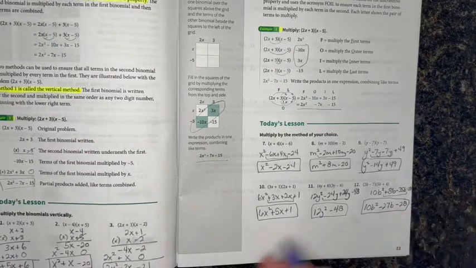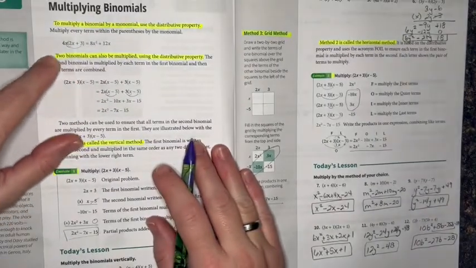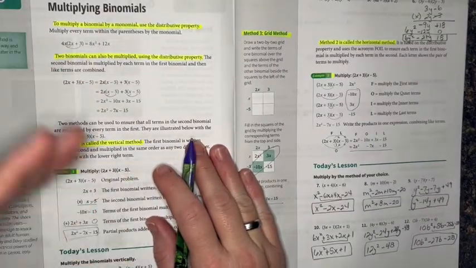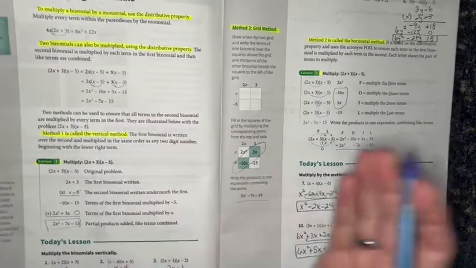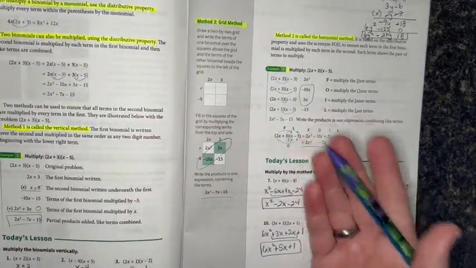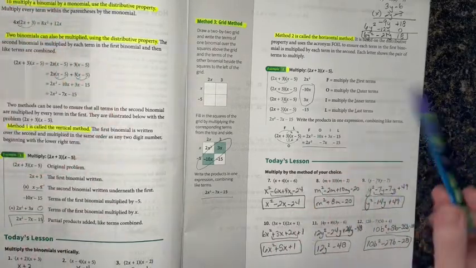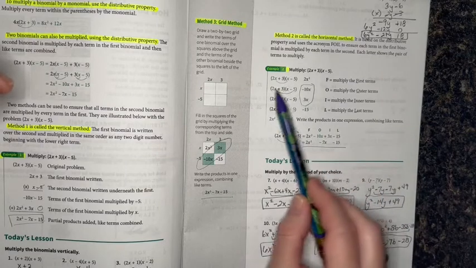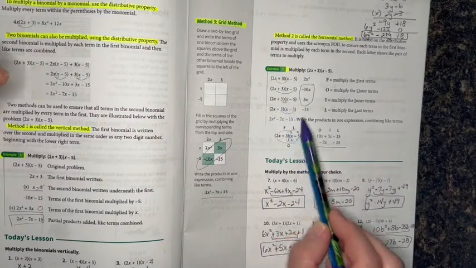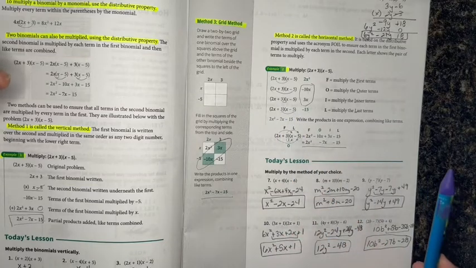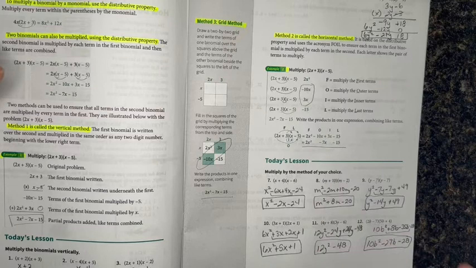All right, so when we're multiplying binomials, remember, when we just have a monomial times a binomial, we're just going to have to distribute, right? Just like we've been distributing in the past. But when we have a binomial times a binomial, the best method to use, the easiest and most efficient method to use, is the FOIL method. First, outer, inner, last. All right? We add up our like terms and we get our final answer.